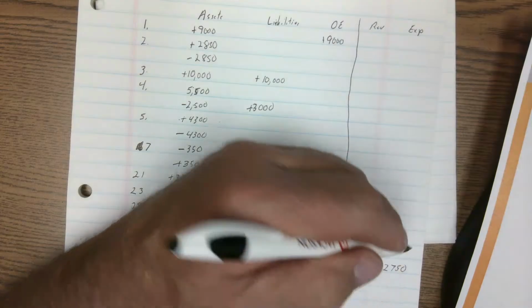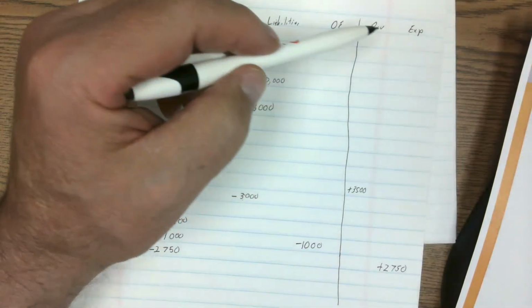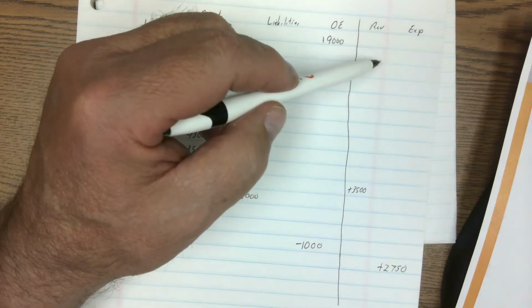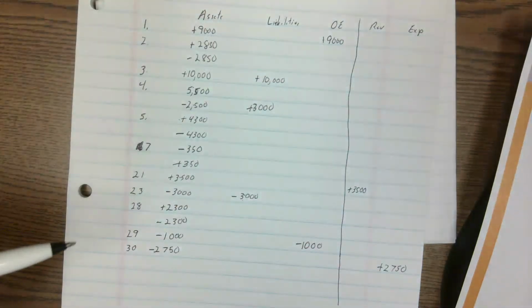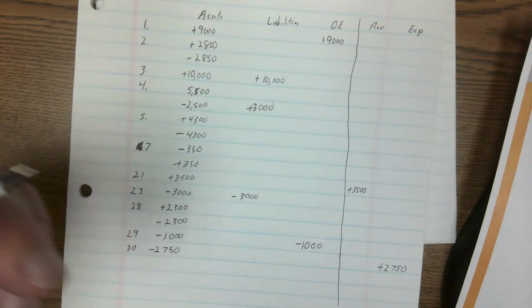This is one that gets hard because an expense is a negative owner's equity, whereas a revenue is a positive owner's equity. So a negative expense is actually recorded as a plus. That one is a little difficult, I will grant you, when you're first doing it.